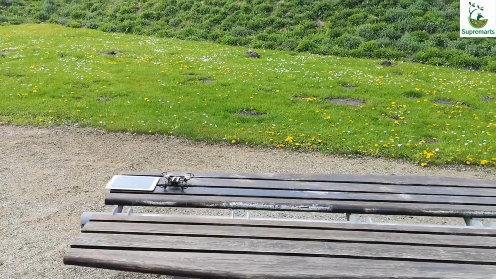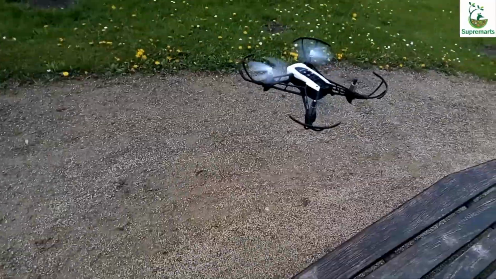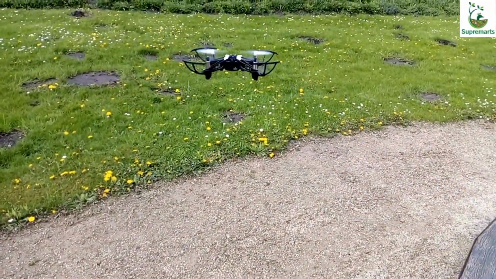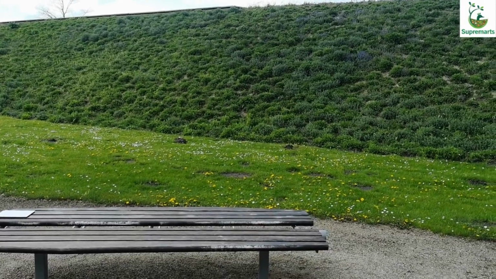In the real environment, this is exactly the same. The drone takes off, aligns itself, and goes forward. Here's a zoom in. It goes forward all the way to the desired location. It stops and goes down.